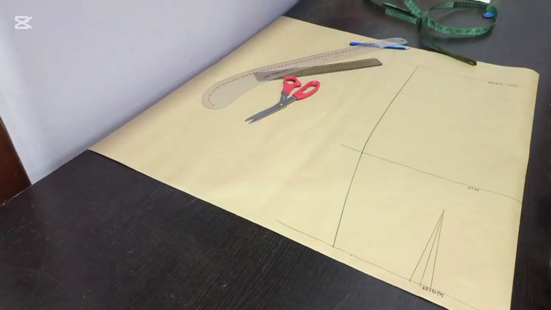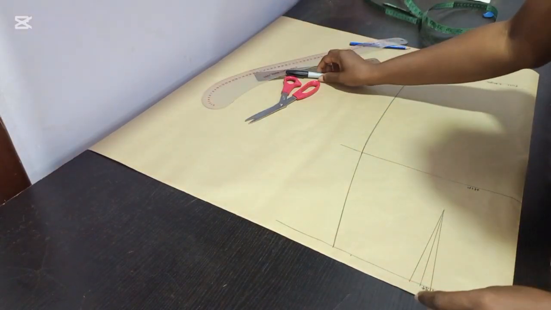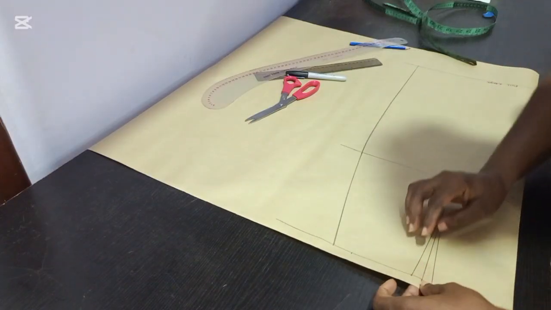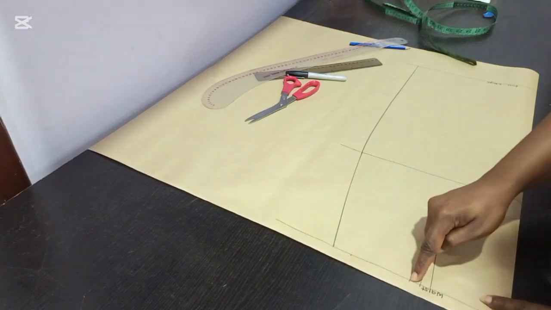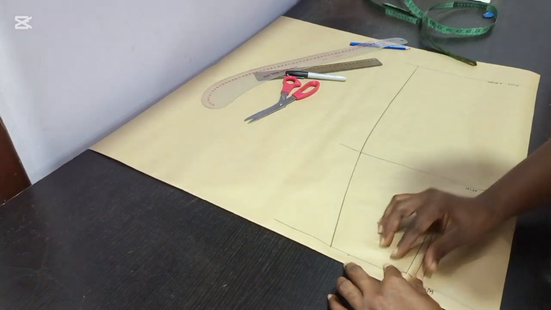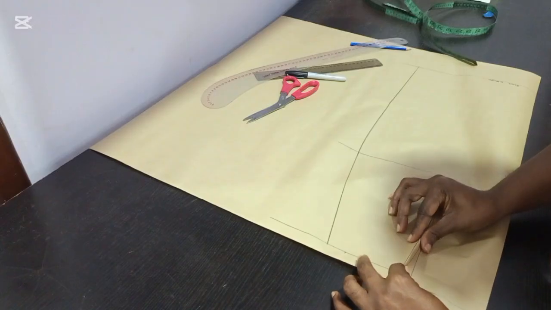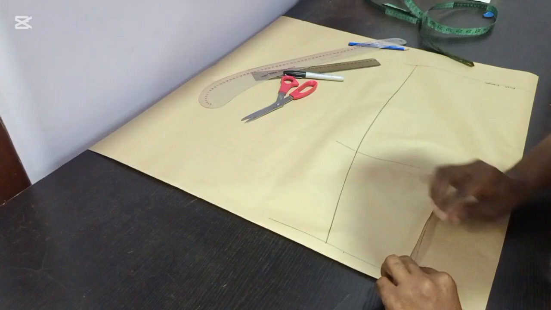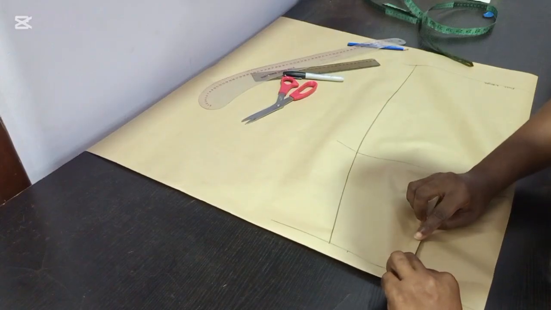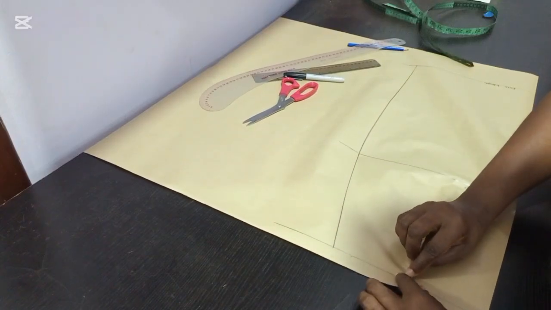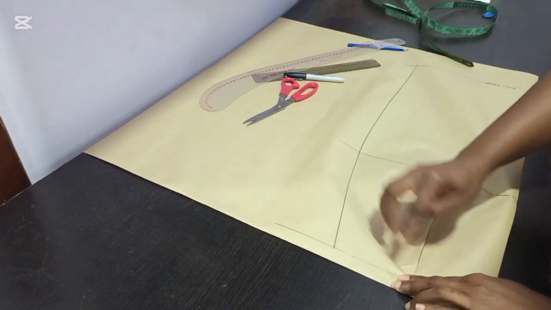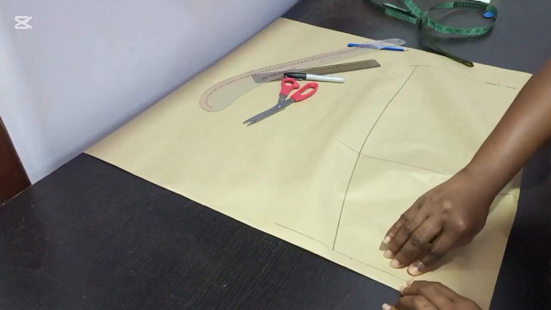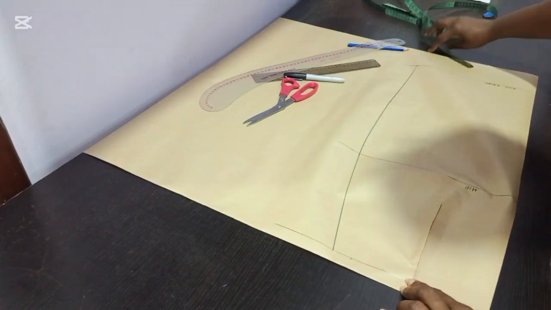So the next thing we'll be doing now will be to close our waist dart so that we can shape the front. This second dart leg, you just fold it in. You fold it this way. You see how I've pinched it? Then you just bring it to the other. It mustn't be perfect now. All we want to do is to be able to shape the skirt.